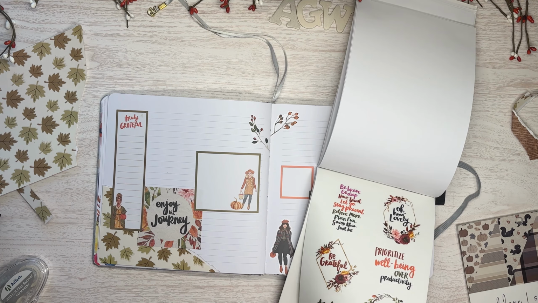Don't know where to put this. I want to put it somewhere. Maybe I will move this. Right, so we're going to put this one here. And then "be grateful" I also want to put over here, but I think I want to put it maybe up here. Okay. We have this pumpkin that we can set right there.